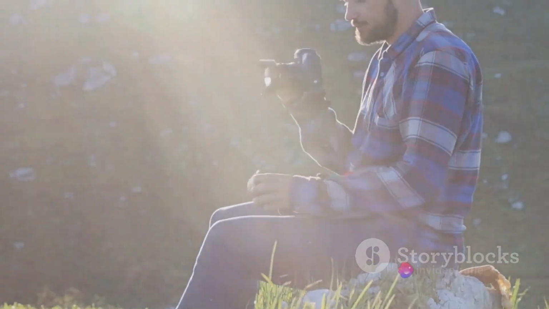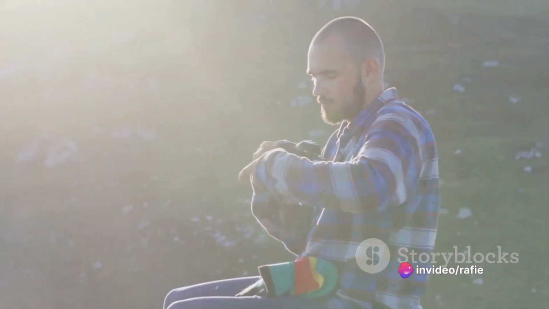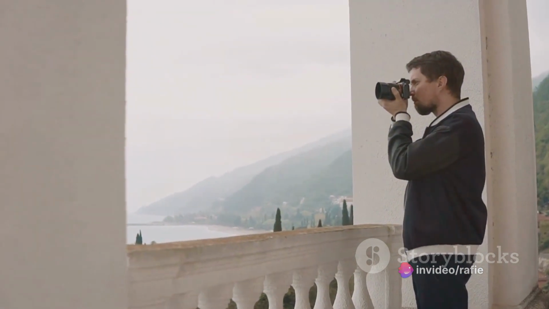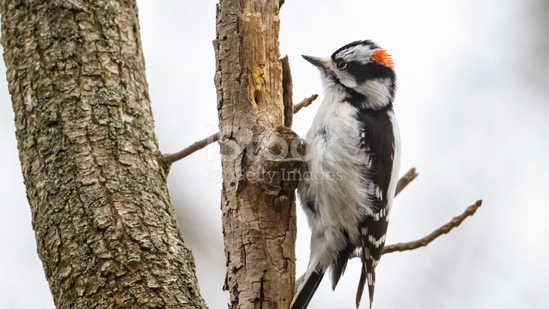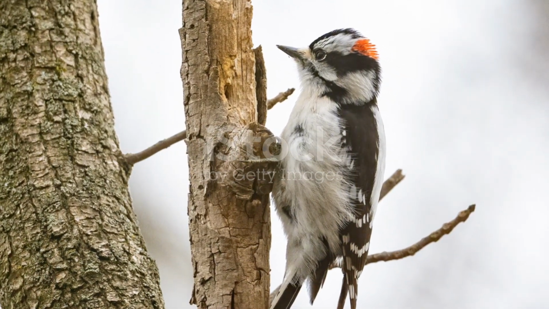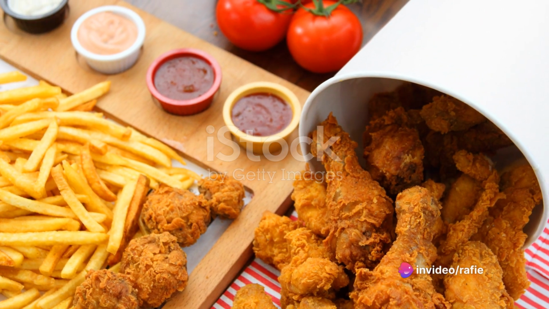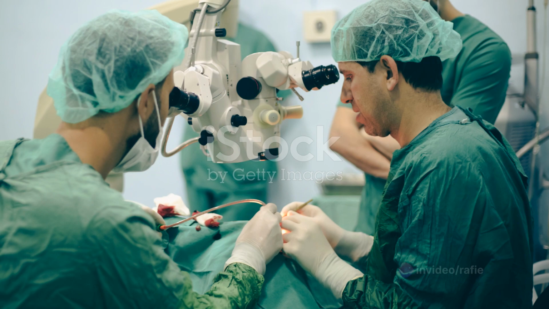But just like any art, mastering the use of depth of field takes practice and experimentation. It's about understanding not just the how, but the why. Why does a certain scene look better with a shallow depth of field? Why does a particular subject stand out more with a deep depth of field? It's about training your eye to see not just what's in front of you, but how it could look through the lens of your camera.